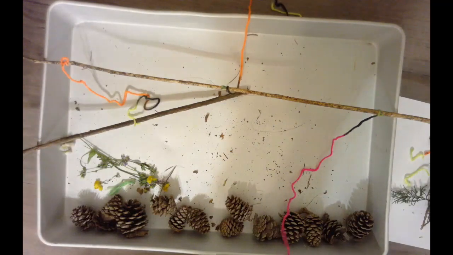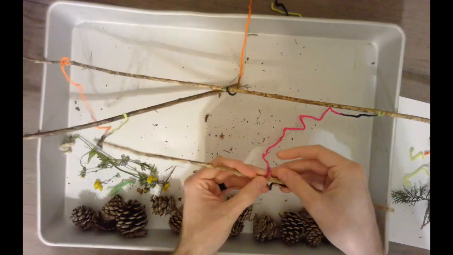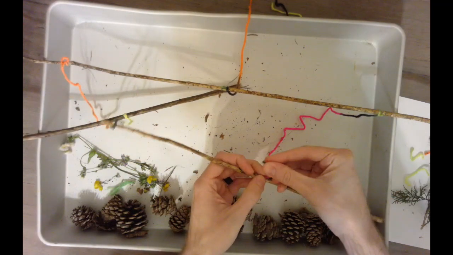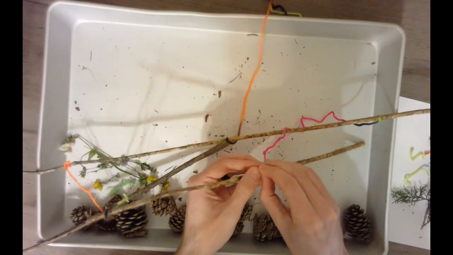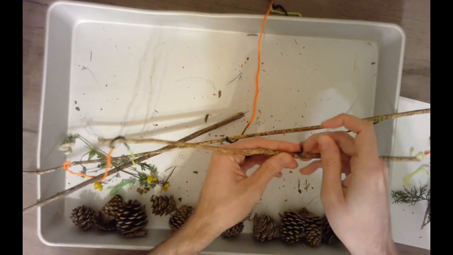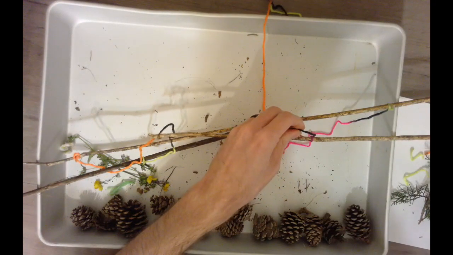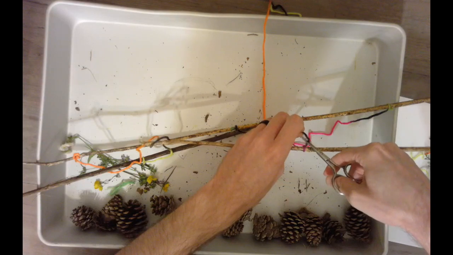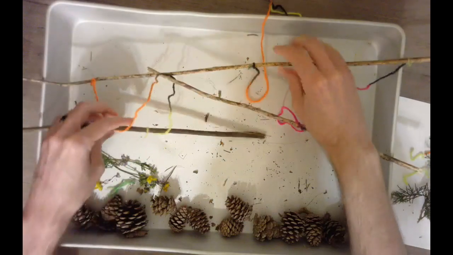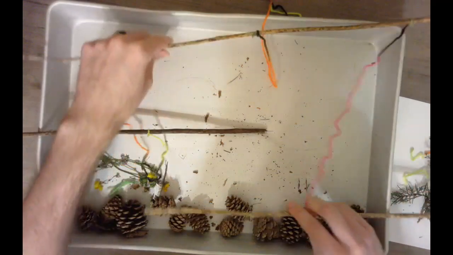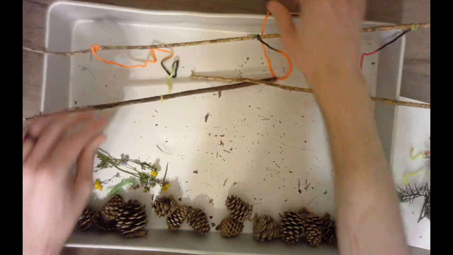Then I'm going to take my other shorter stick. For the other side, do the same thing. Find the center. Make sure it's tied on there. And then just cut off any extra right there. So now I should have my longer stick, and attached to my longer stick with string should be my two shorter sticks, okay? And I should have a string at the top of my longer stick.